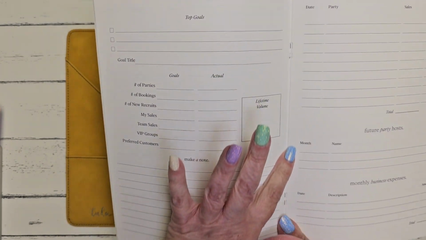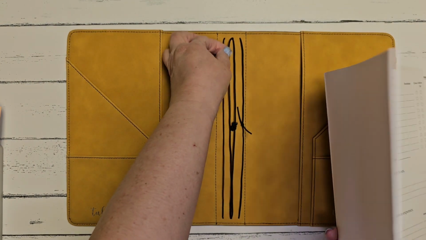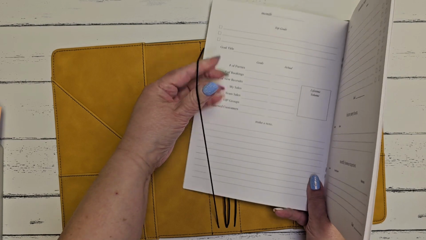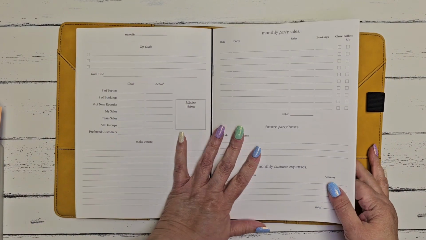What I do is I find the inside center and you're just going to slide it onto one of the bands. I can show you in another video how to add more than 4 inserts. I'm not going to do that right now.